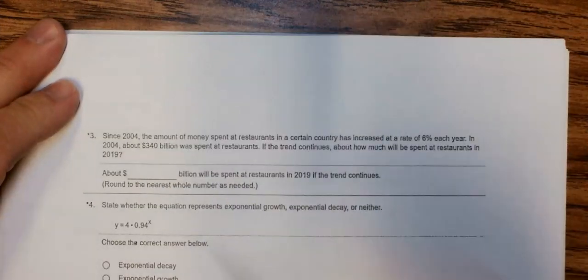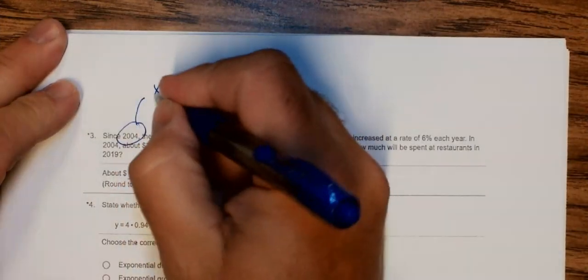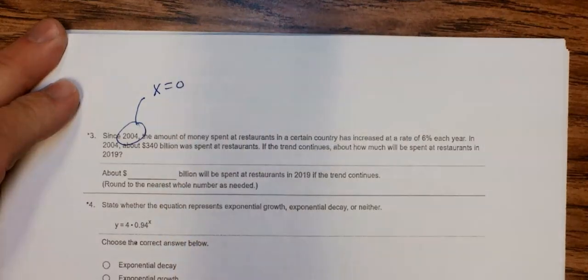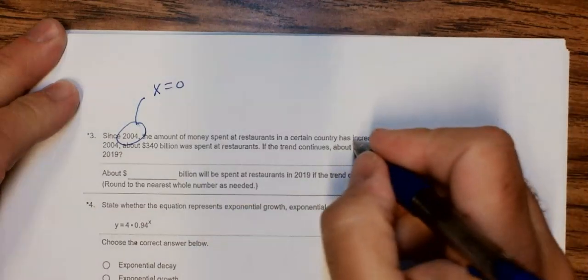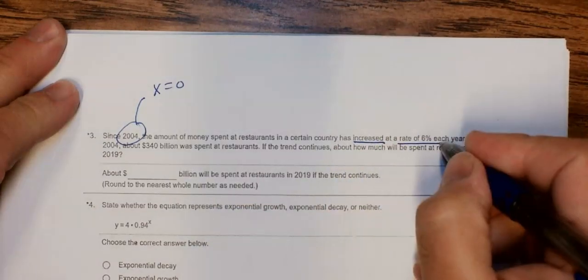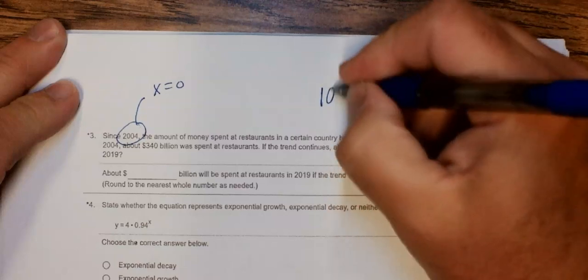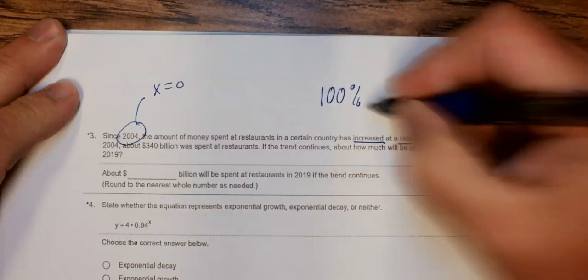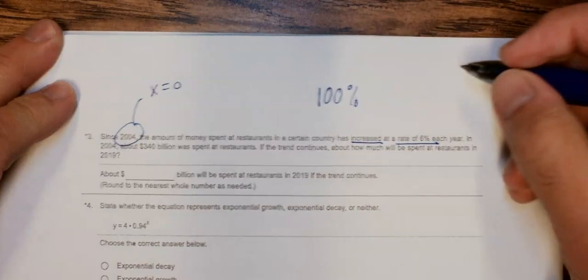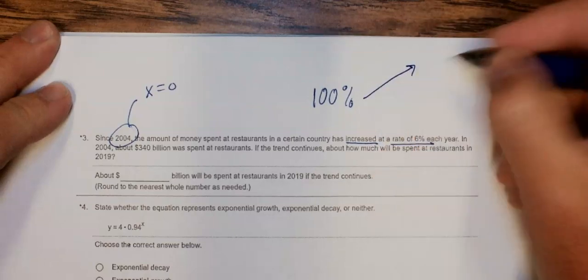So, we're starting in 2004, so that means that x equals 0 goes with 2004. It says that we are increasing at a rate of 6%. Now, I remember teaching you that every interest rate starts out at 100%, and it either goes up or down from there.